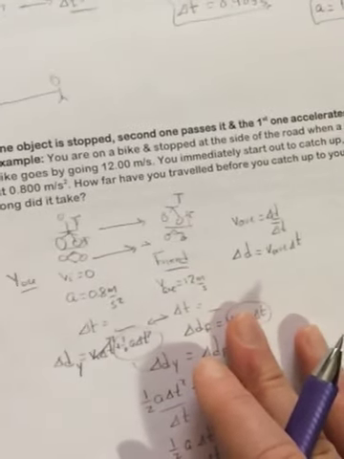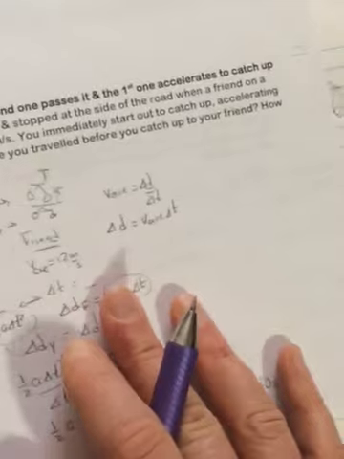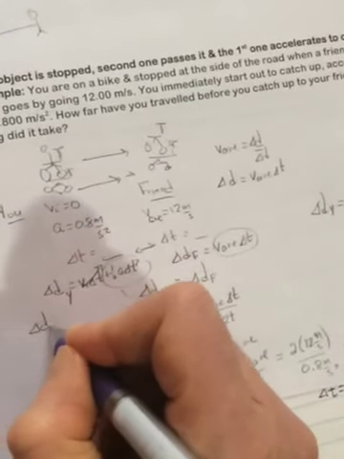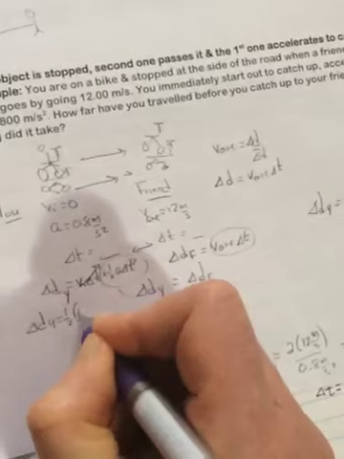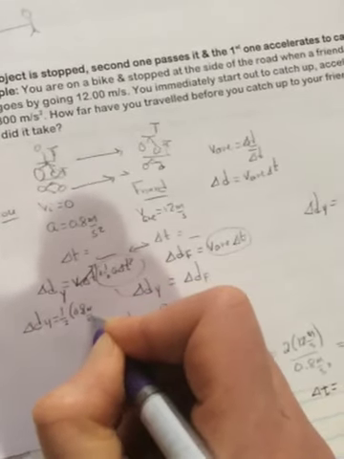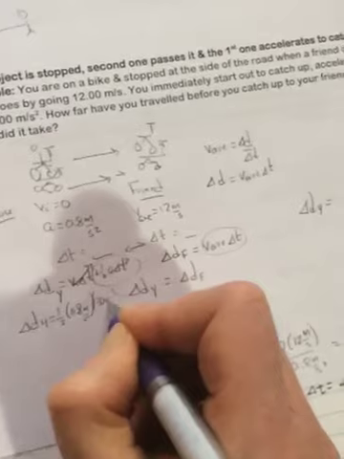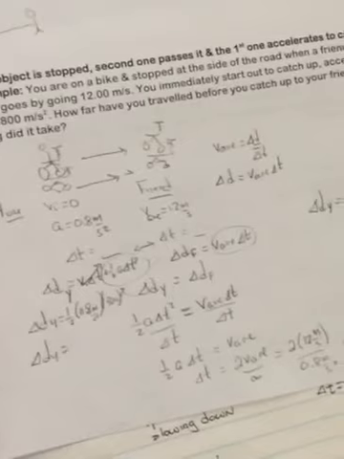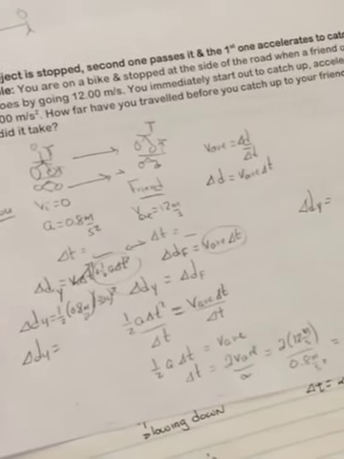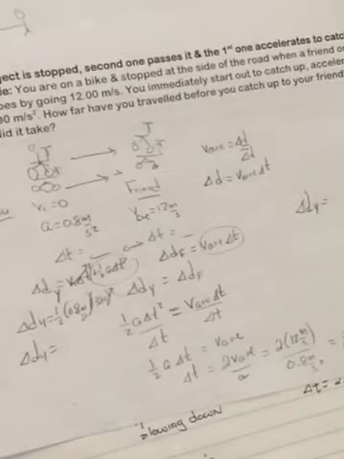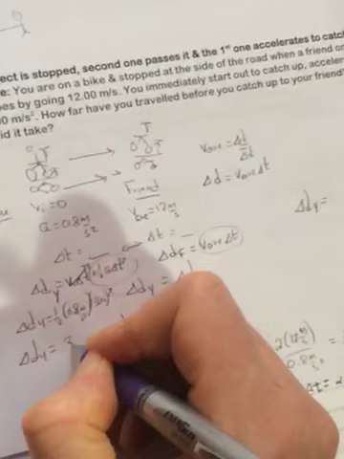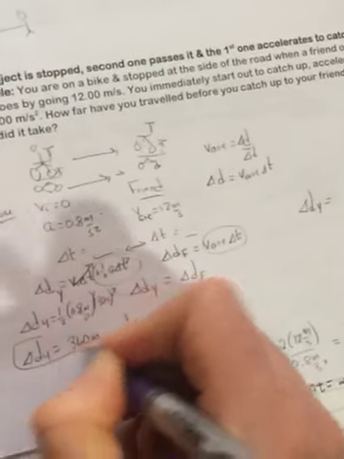So the question asked, how long did it take? How far did you travel? So delta d for you, from over here, oh, actually, I could do it right here. So delta d for you then will be 1/2 the 0.8 meters per second squared times the 30 seconds squared that you just found. So 30 squared is 900. Half of 900 is 450, and then times 0.8. You have gone 360 meters.